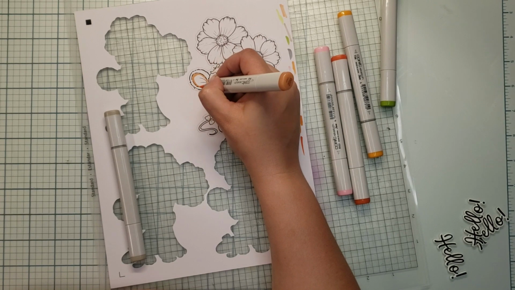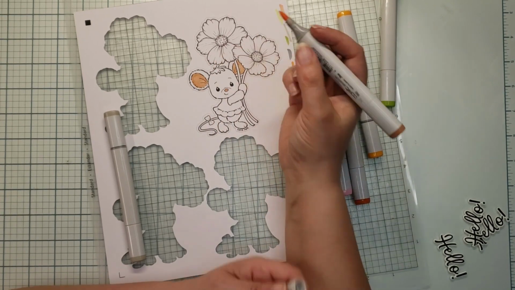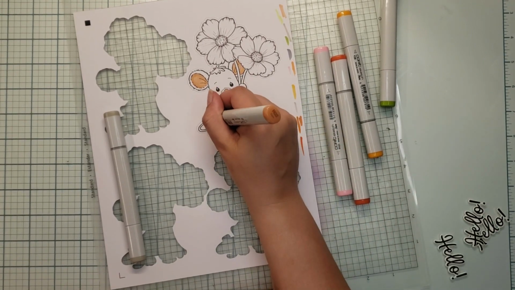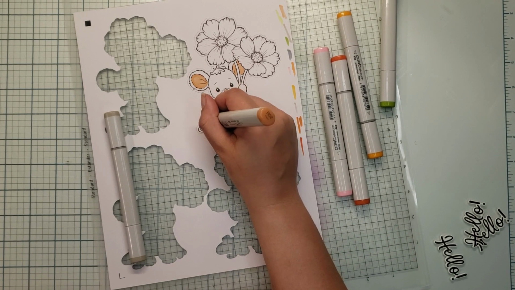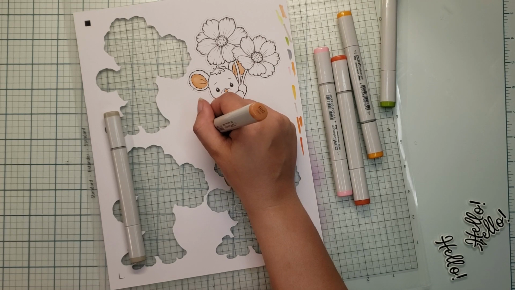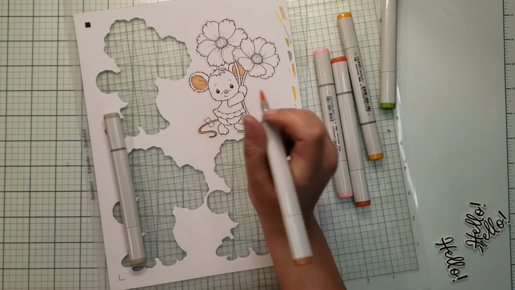So, don't take any coloring advice from me. I am just trying to get it done, right?